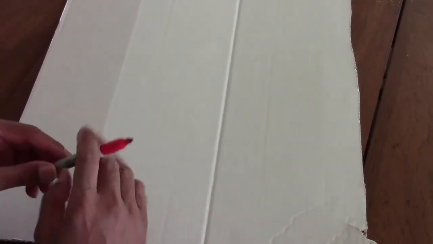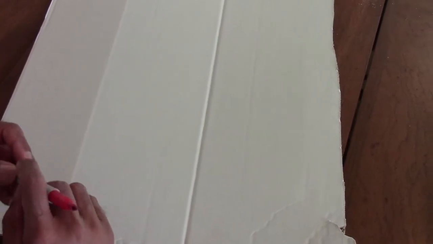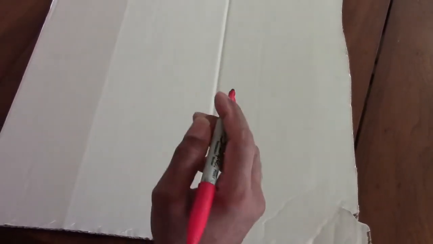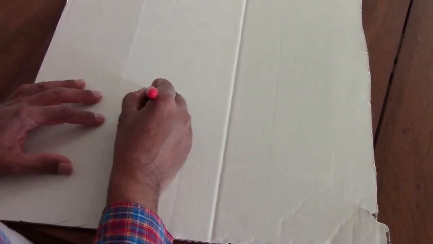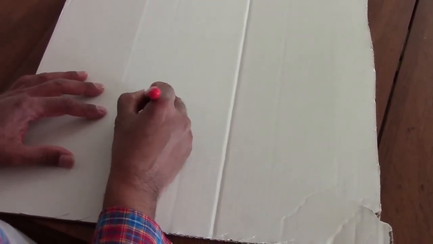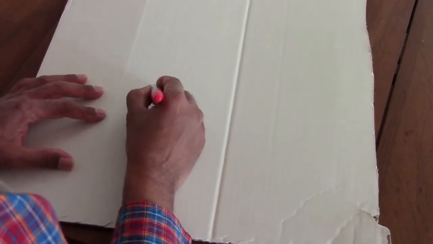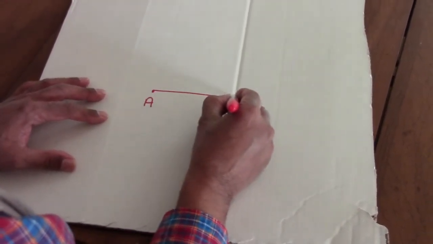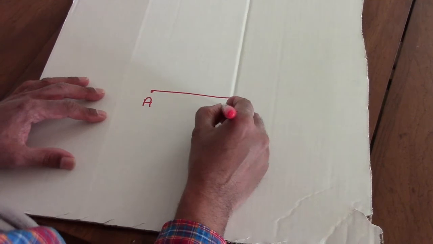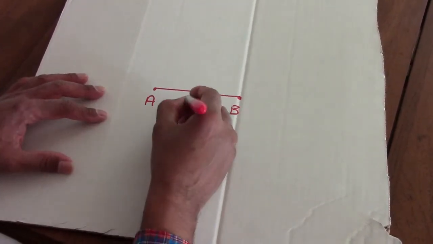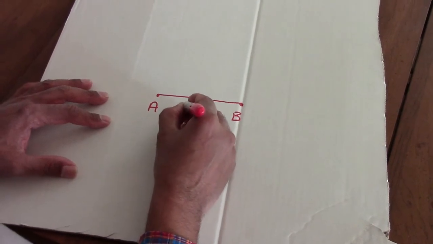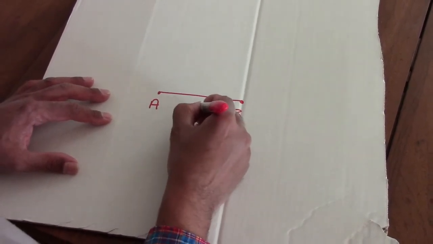We are going to talk about a problem in which the Pythagorean theorem will come in handy. A gentleman travels from point A to point B in a straight line, a distance of 16 miles.